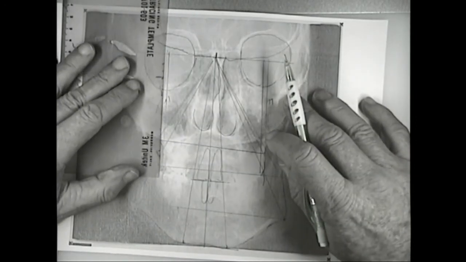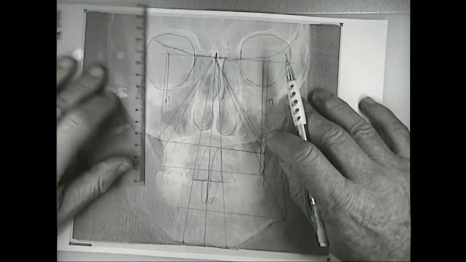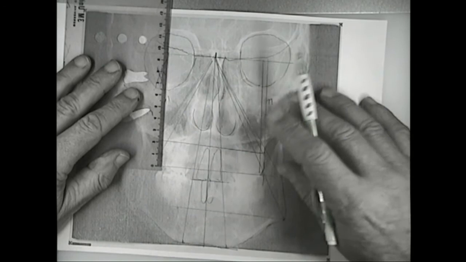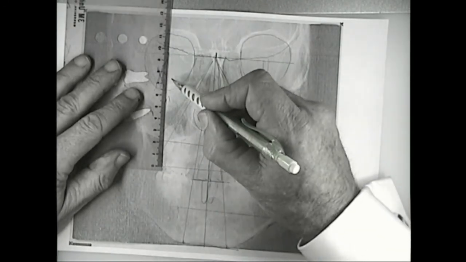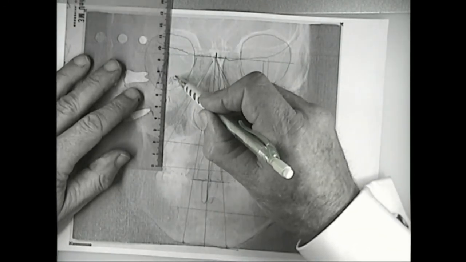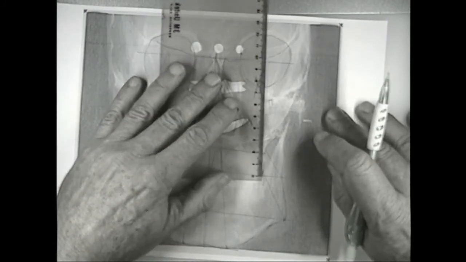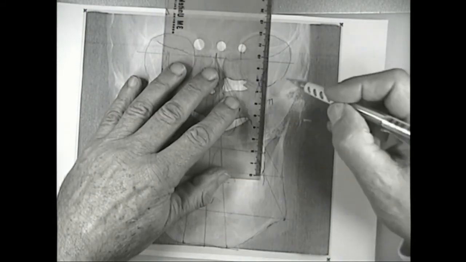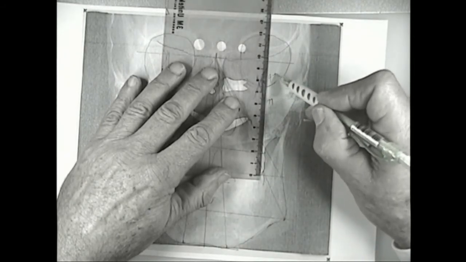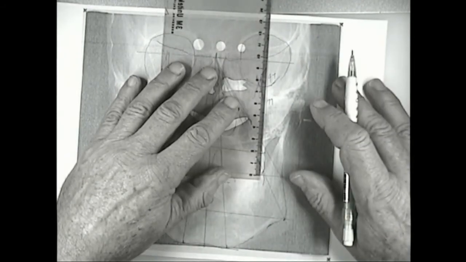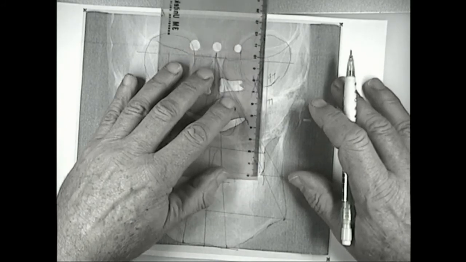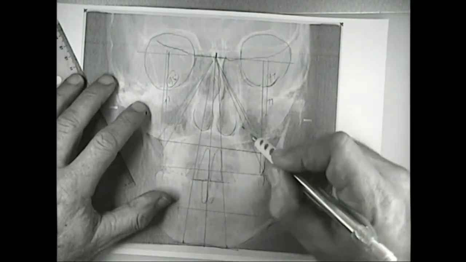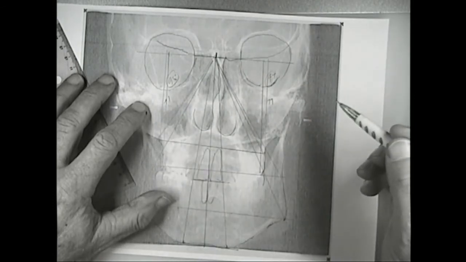Let's see. The cant here, it is 95. And here, not much more, 97. 97? Yeah, it looks like it. So the difference here is 4, yeah, 3.